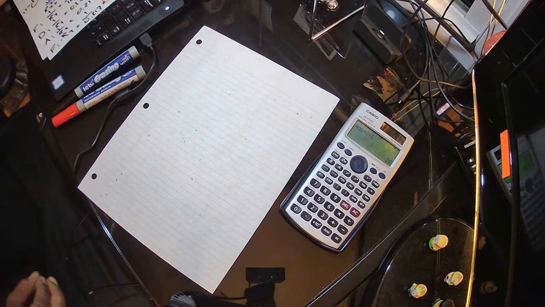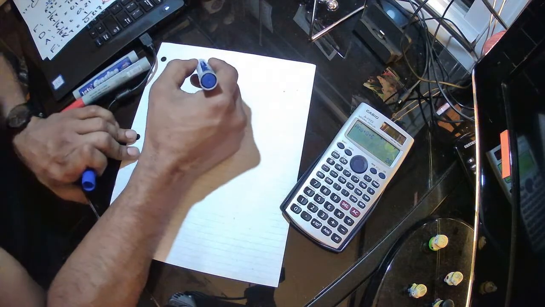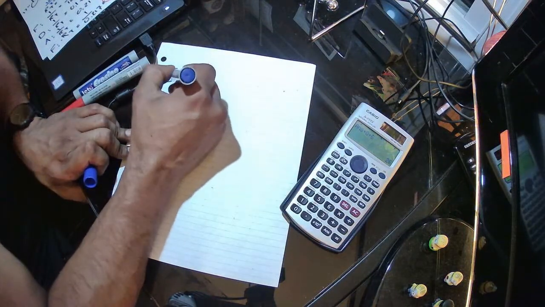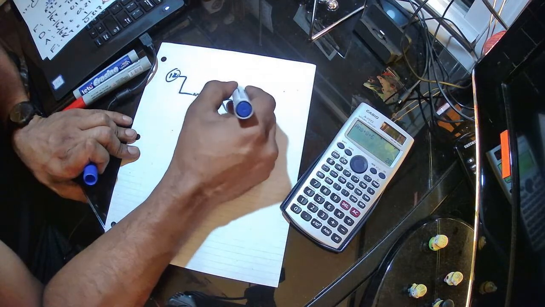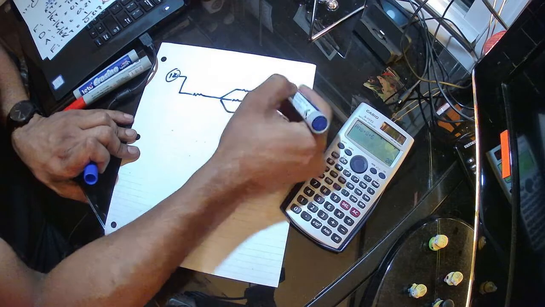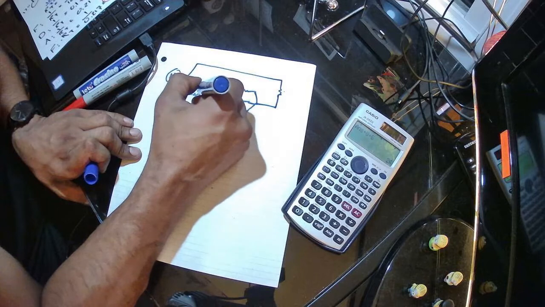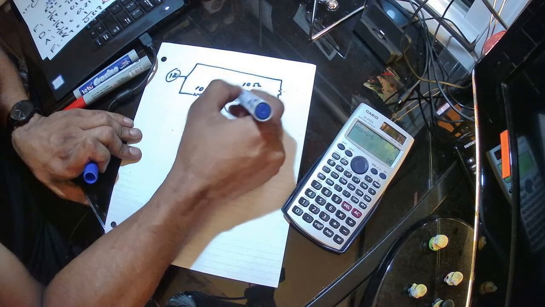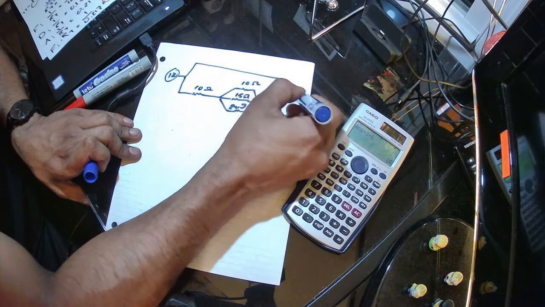I'll do another example of a system with both series and parallel circuits. So let's consider this circuit now. Again, we'll start with 120, and I have a resistance, and I have those three resistances together, and I have another resistance all the way here. Let's call this 10 ohm, 10 ohm, 15 ohm, 20 ohm, and 5 ohm.